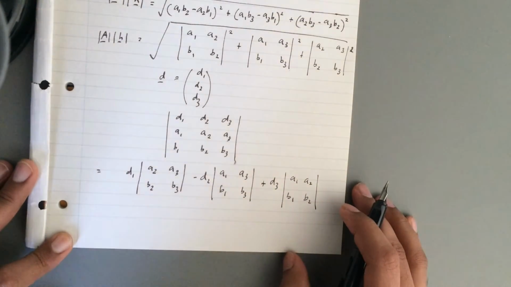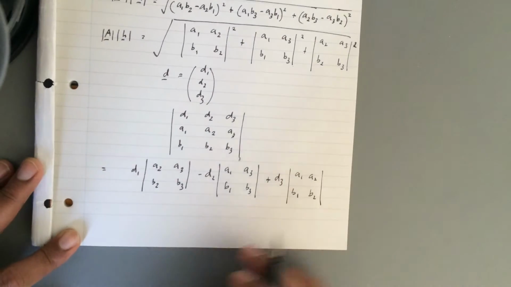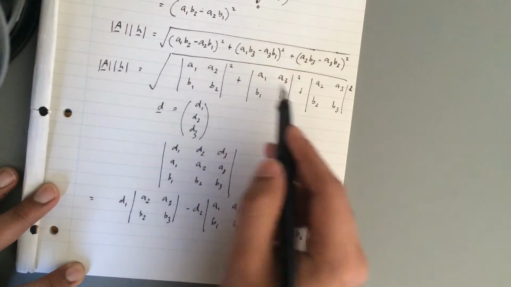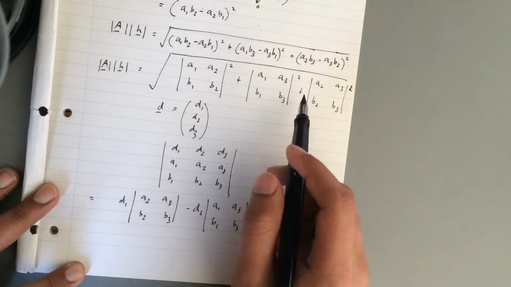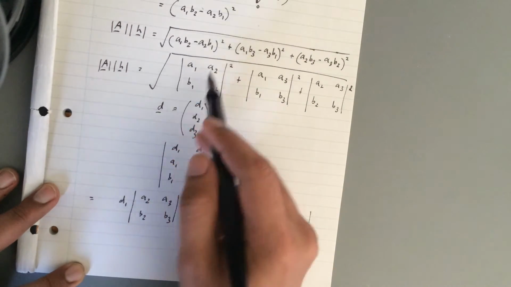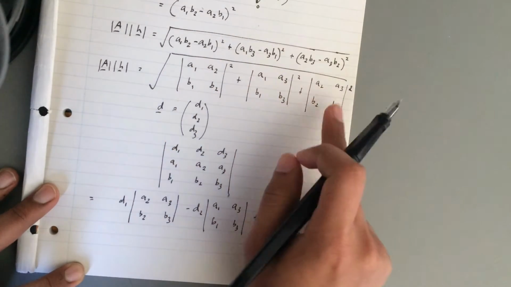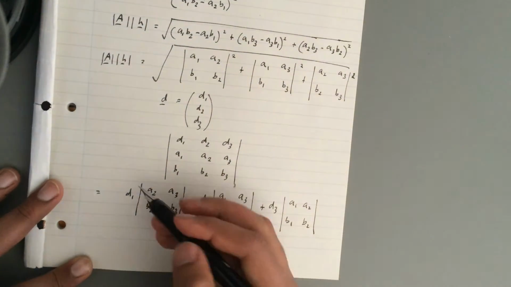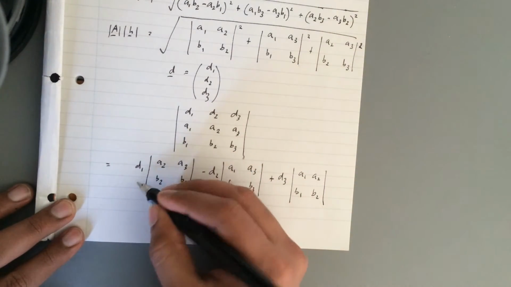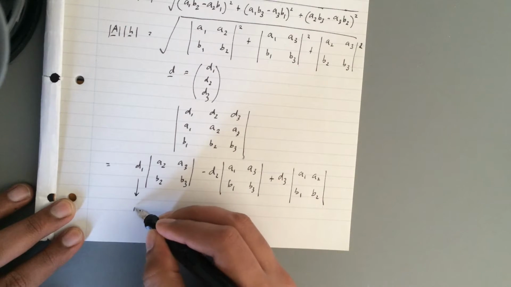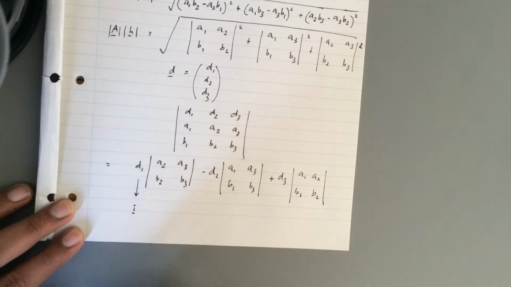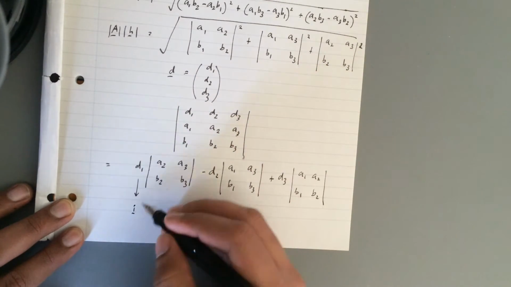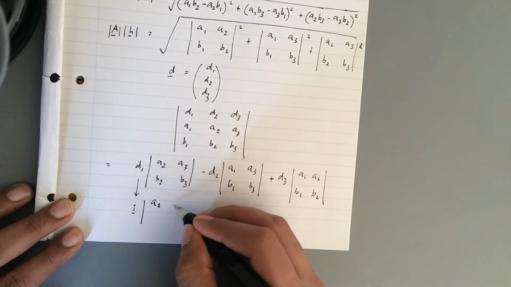Okay, so now we can see that this is clearly a magnitude of a vector. If the vector had components of these determinants, we could substitute, instead of D1, for example, i, because a vector with these components would be something like this.